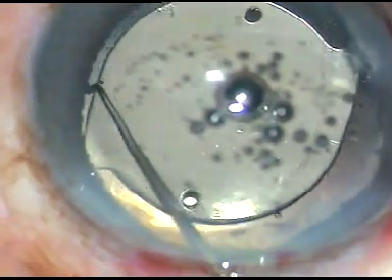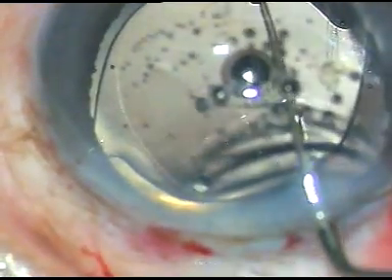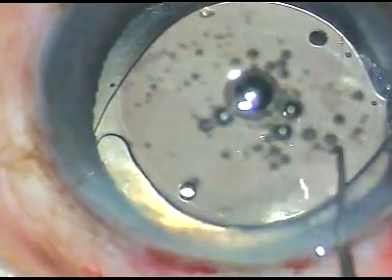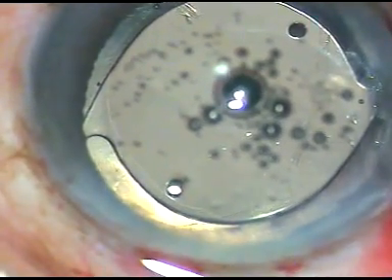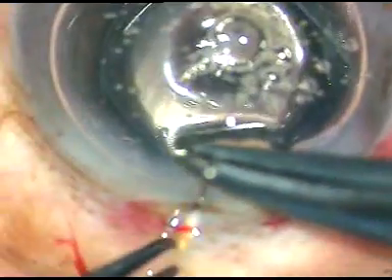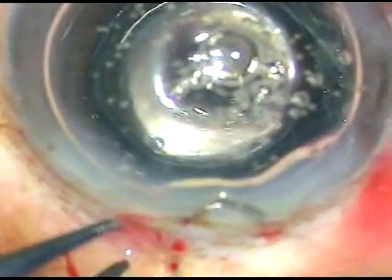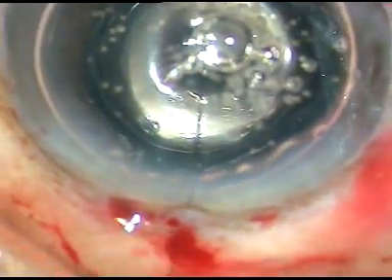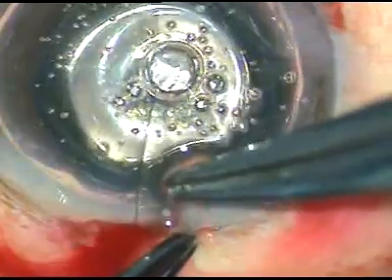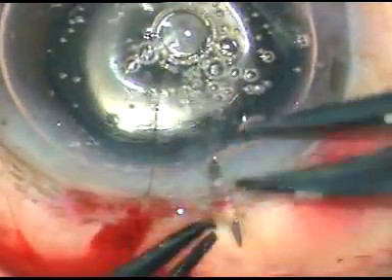And now I have to suture this wound. So what I do is I inject a big air bubble in the anterior chamber, and in this case I am doing a continuous shoelace suture.